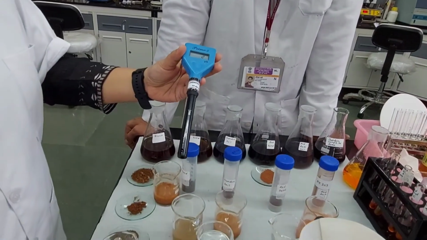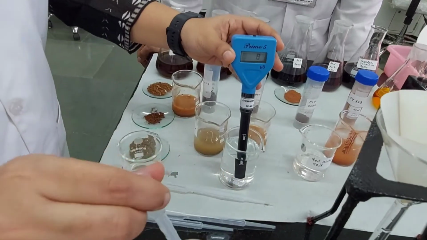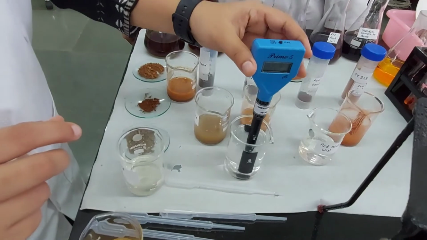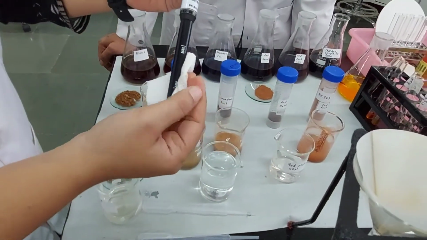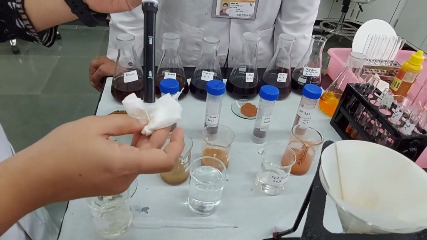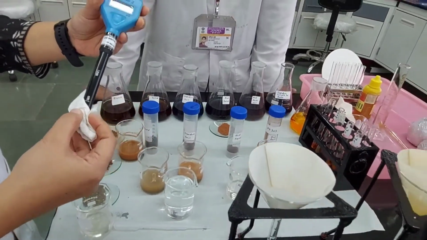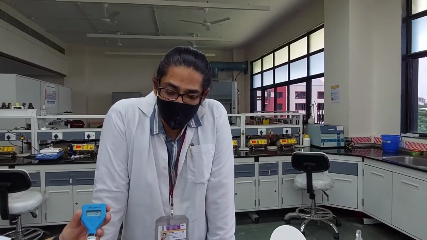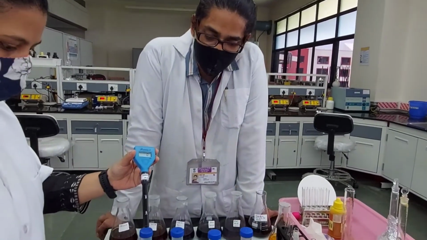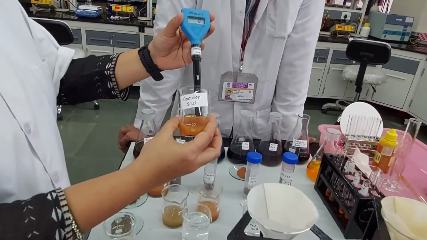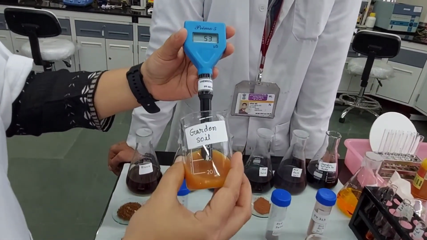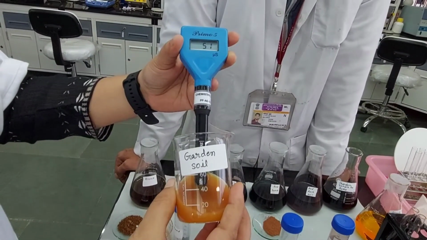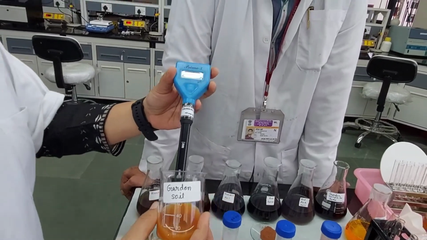Now, if there is more salt, so this is a direct measurement of the soluble salt. What would it mean? Salinity. High salt, high salinity, the more barren the land would be. So you would prefer that it is not too high. Okay. The fourth sample we are going to measure is garden soil. It is 51. The garden soil is 51.